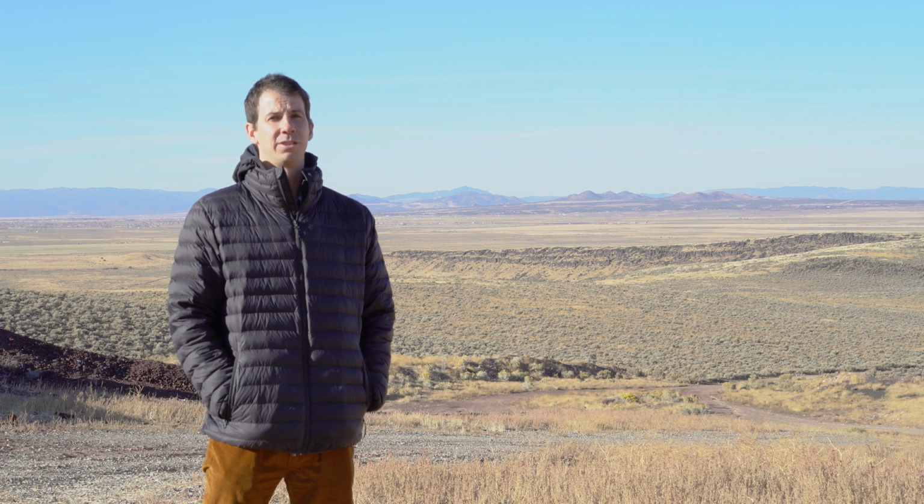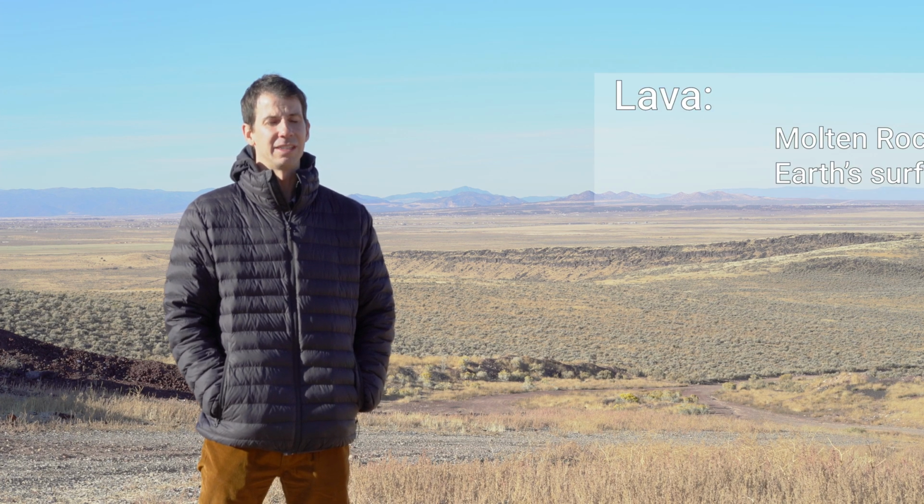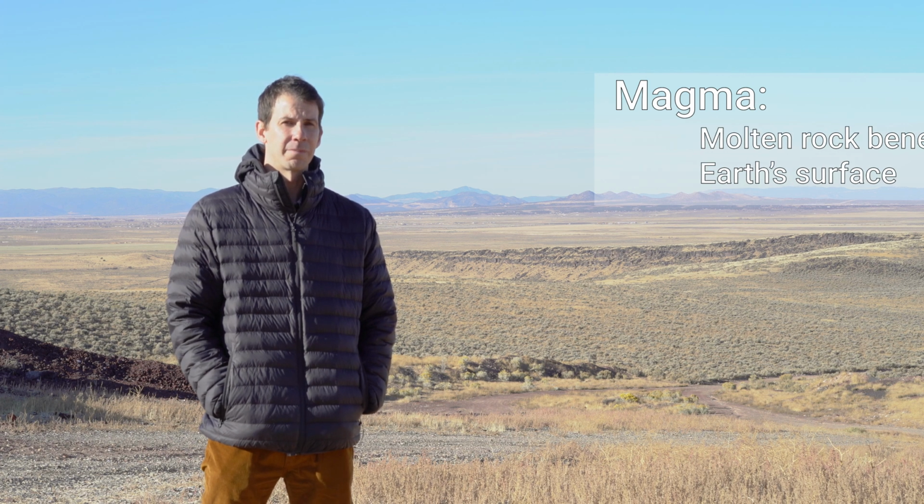We're going to discuss igneous rocks. So igneous rocks are rocks that are formed from cooled or hardened magma or lava. Lava is molten rock that has been extruded onto Earth's surface or erupted from volcanoes. And magma is molten rock that is beneath Earth's surface or below volcanoes.